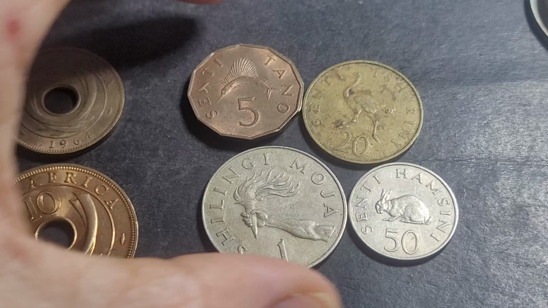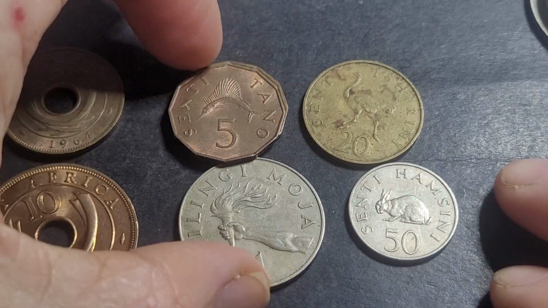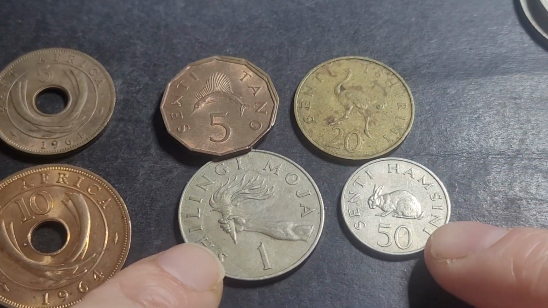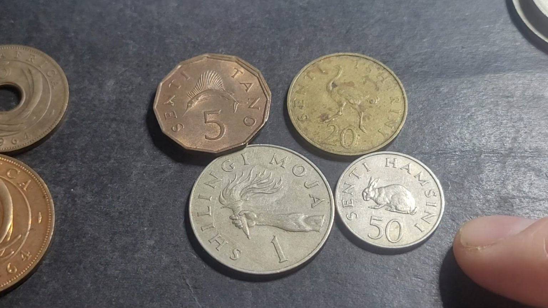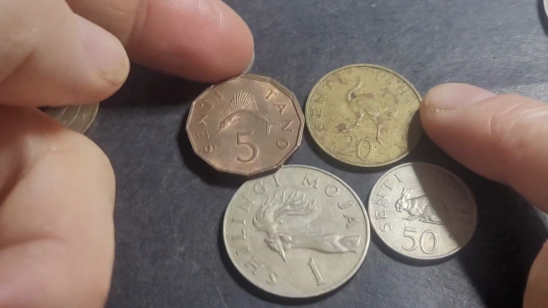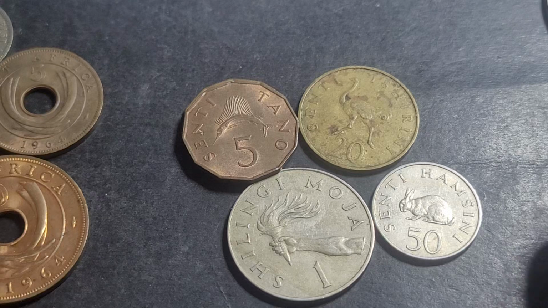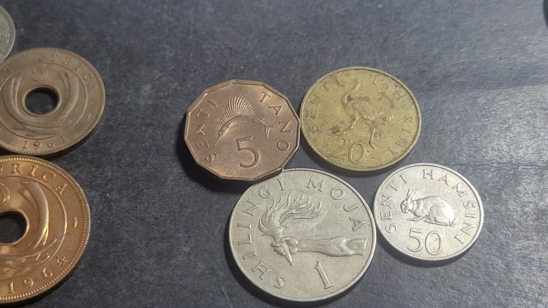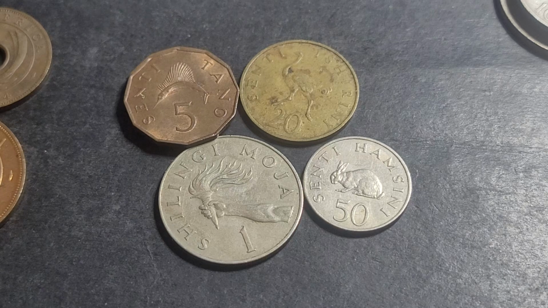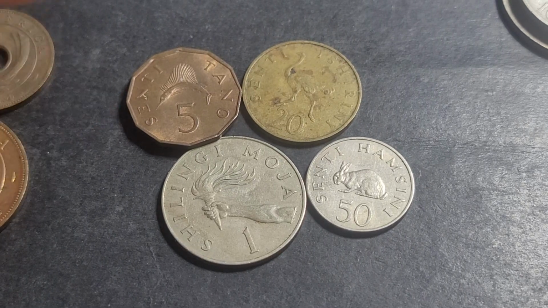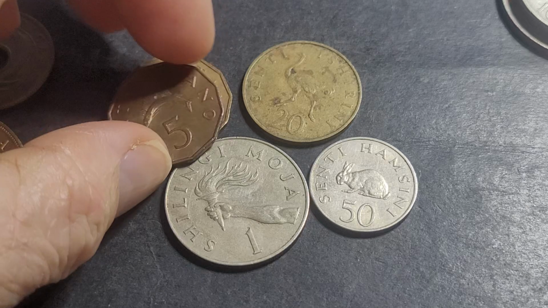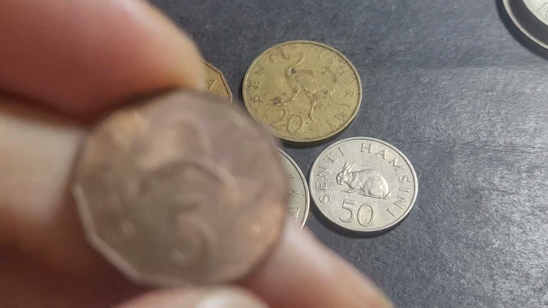So a few countries have done this. Belgium did it with their francs. About the 1980s, they got rid of the 10 franc. So then they had a 5 and a 20 franc in circulation up until 2002 when they introduced the euro. And probably some other countries, but I just can't remember it now. And so in 1977 they introduced the 10 centy.